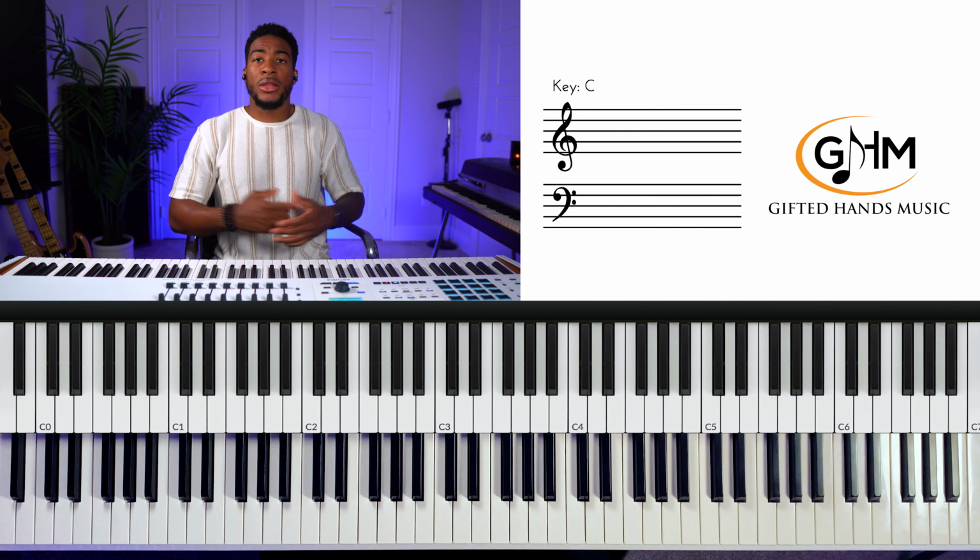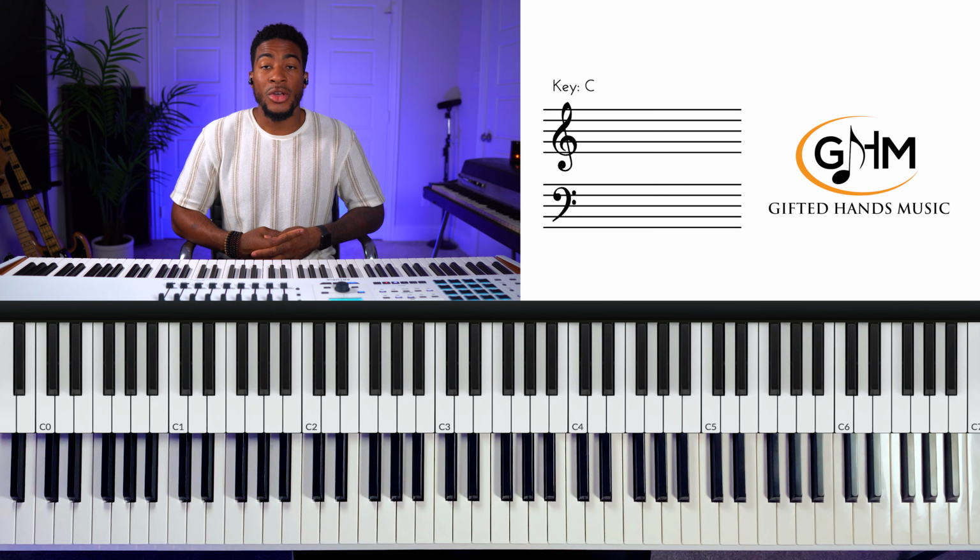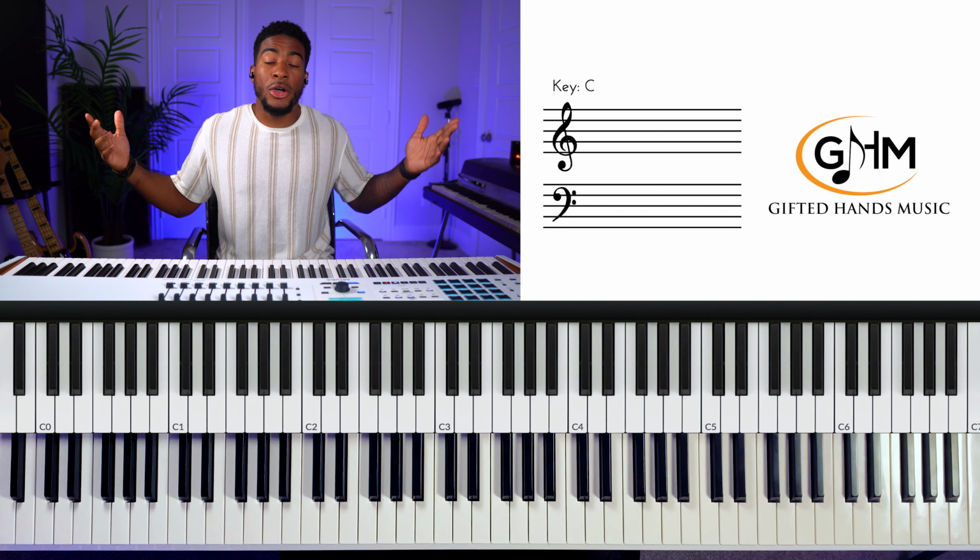All right, so that's one other cool trick that you can use over the Mixolydian scale. A couple different ways that gospel musicians and gospel pianists will use this Mixolydian mode in gospel songs and in gospel harmony. I hope you got something from this.